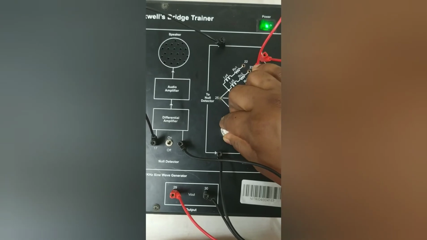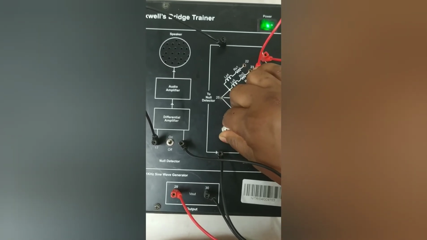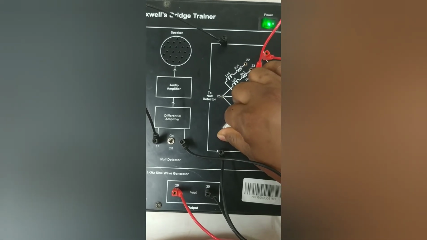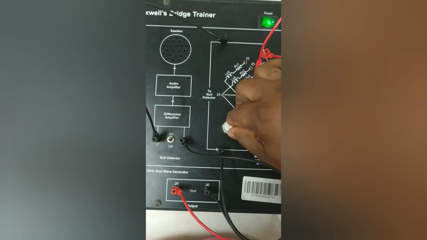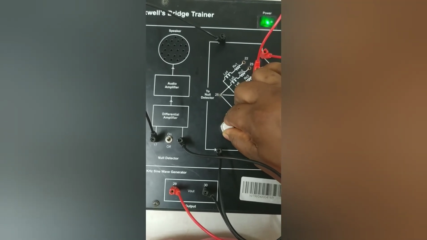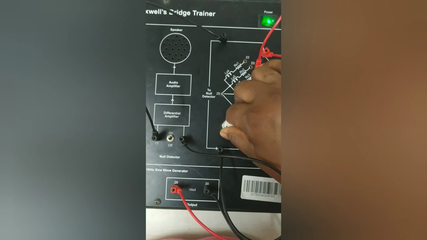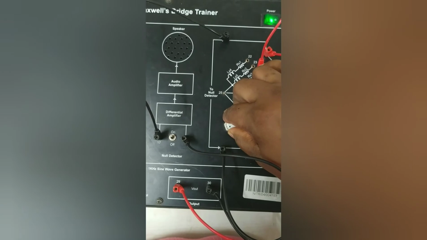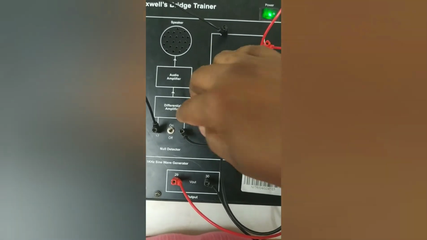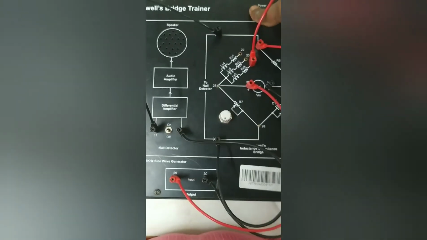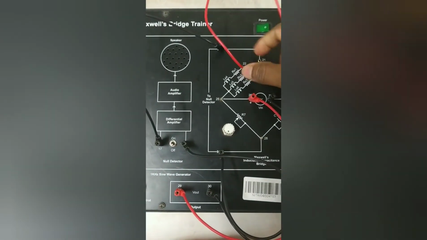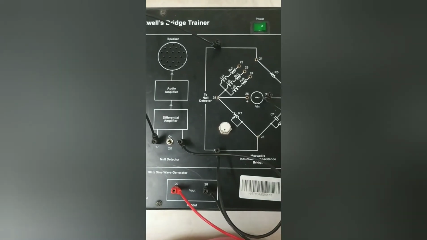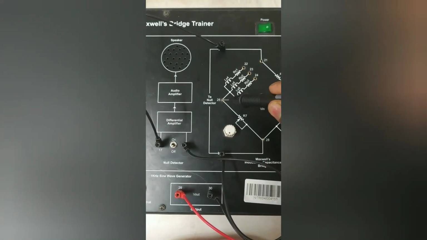So sound is minimum. So switch off the null detector, switch off the power supply and disconnect the wires and take the reading of R7.